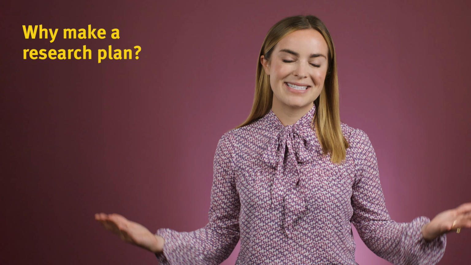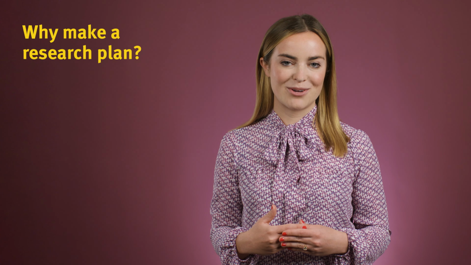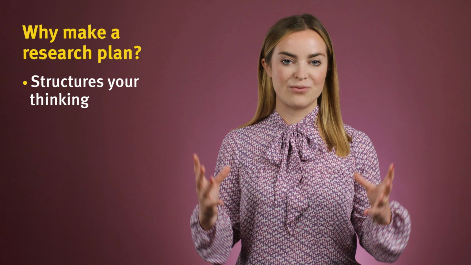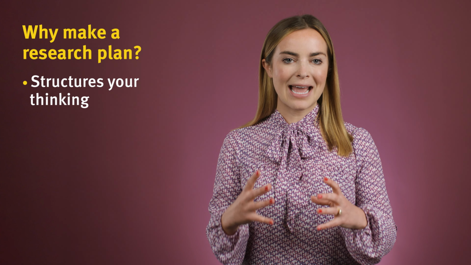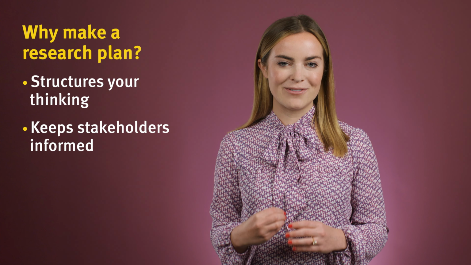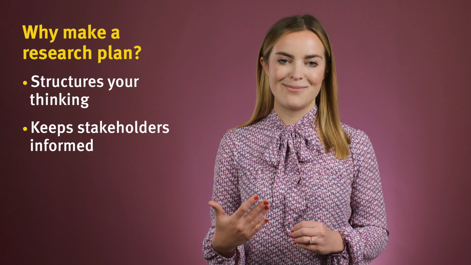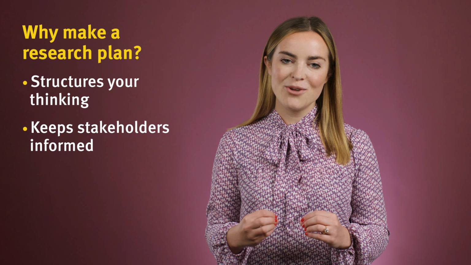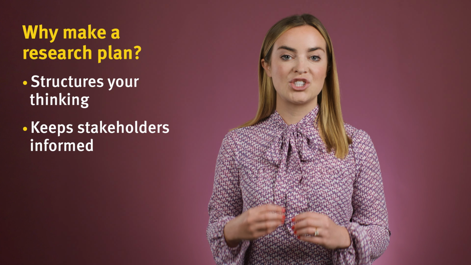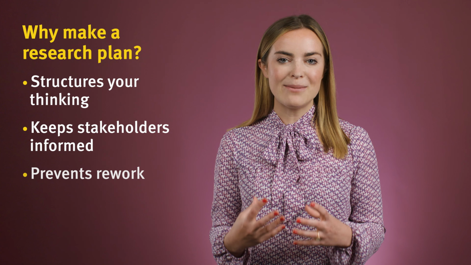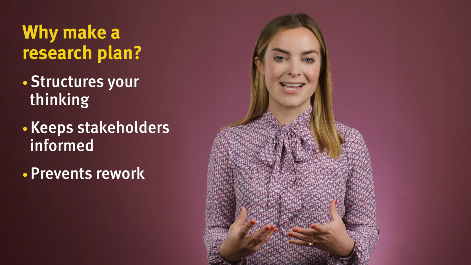So why do plans matter? Creating a project plan structures your thinking around the research activity. Plans help us keep stakeholders involved and informed, while reducing the need for calls and redundant meetings. Documenting your research project plan in a shared place can help prevent misunderstandings and unnecessary rework.